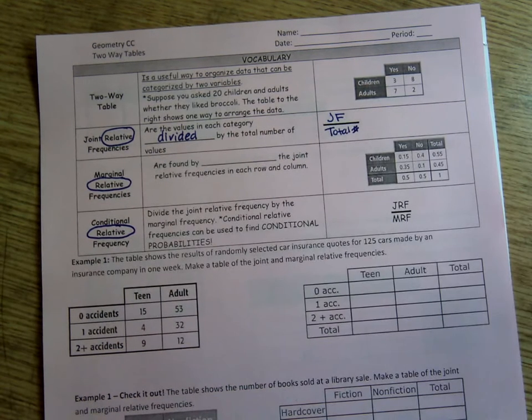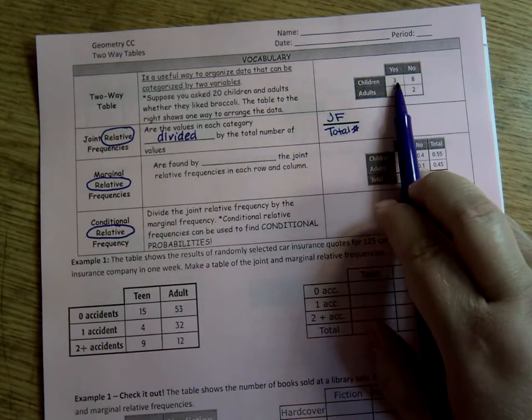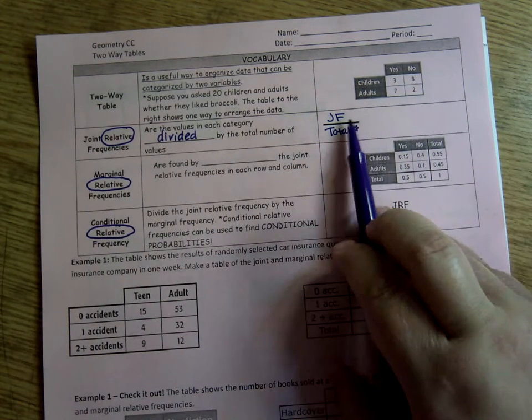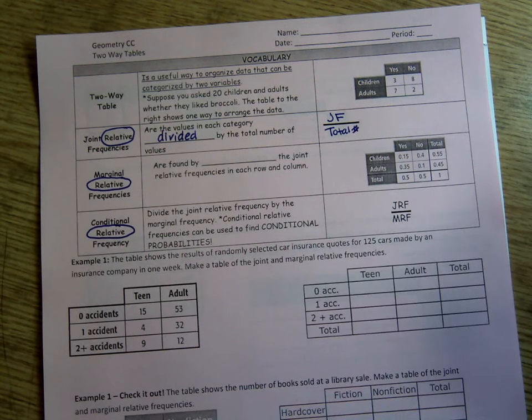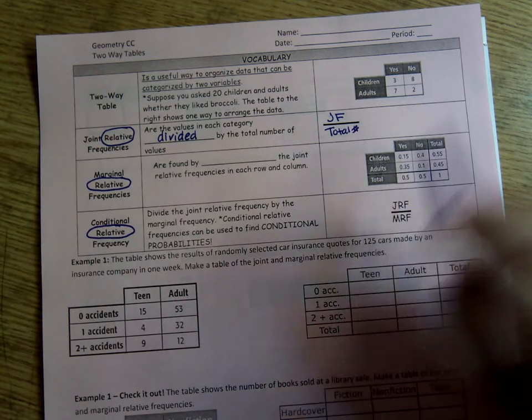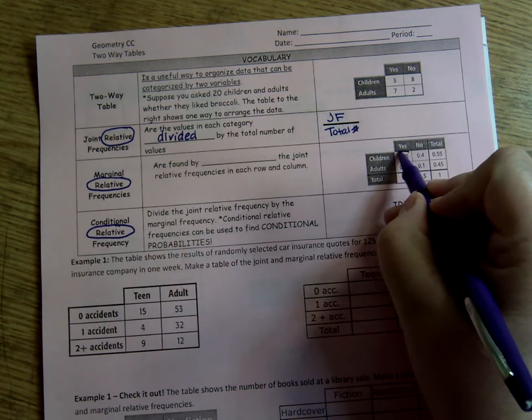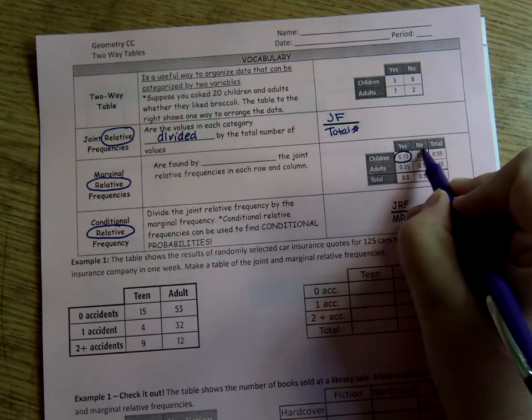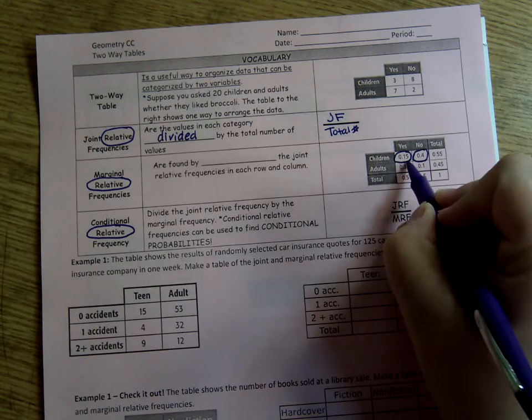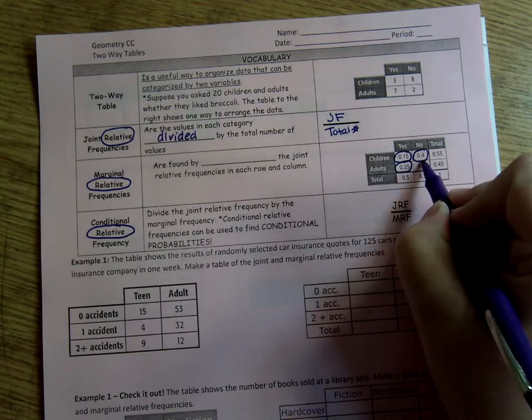A joint frequency is just those numbers. So 3 is a joint frequency, 8 is a joint frequency, etc. Divide those by your total numbers and you have some values. The joint relative frequencies are the values in the main area of your table.